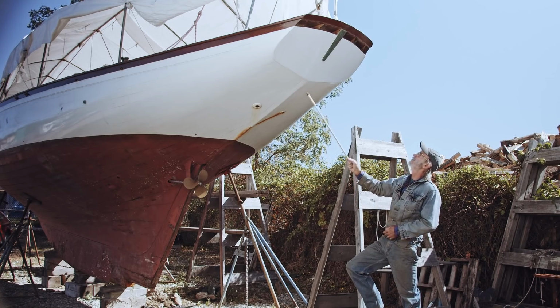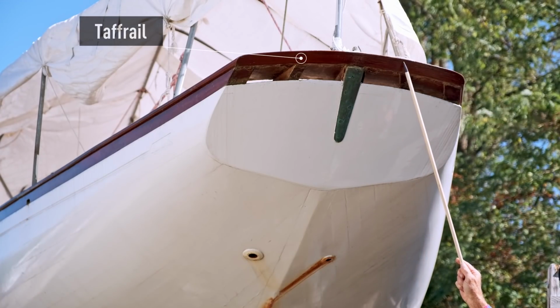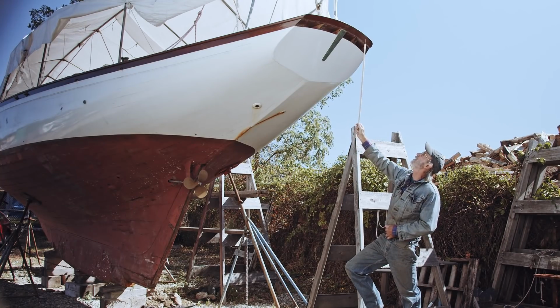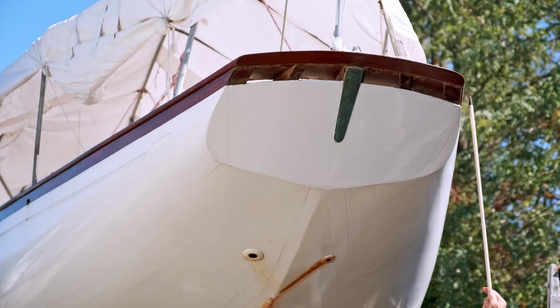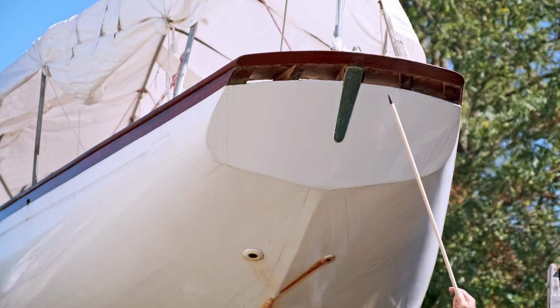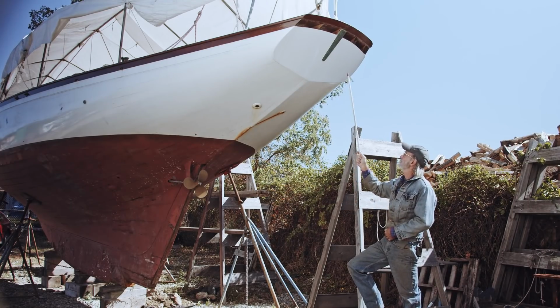But this is the fitting for the backstay. This would be called the taffrail. And on this particular boat, we've changed all this. This used to have a transom that went all the way up to the top. But Ken and I decided we'd make it look a little bit more dainty, so we raised the taffrail and created the space in between here. So I do think it looks very nice.